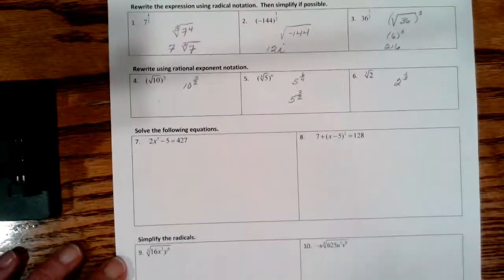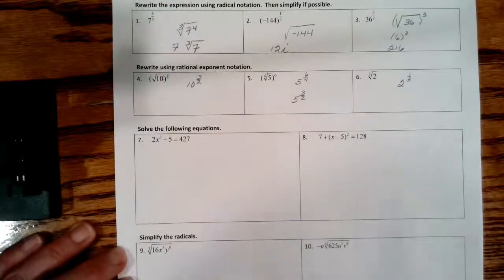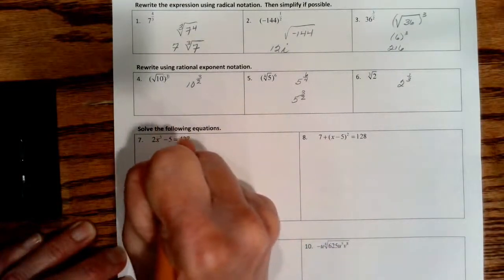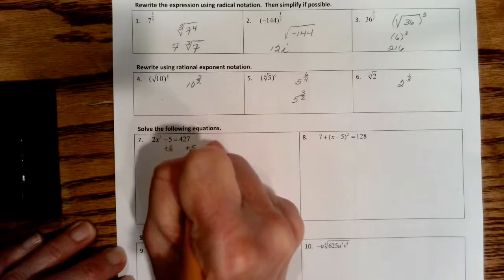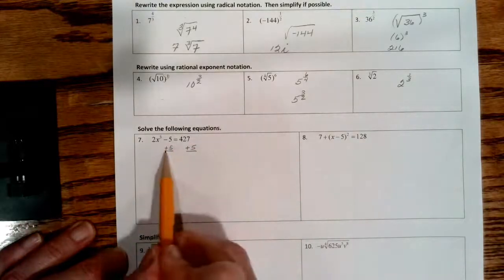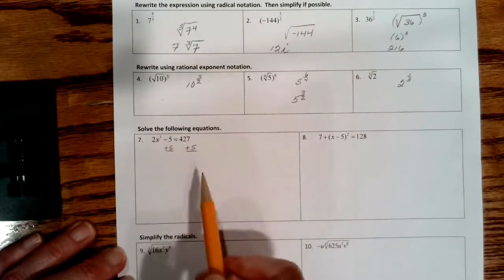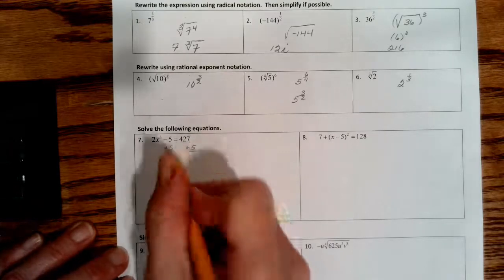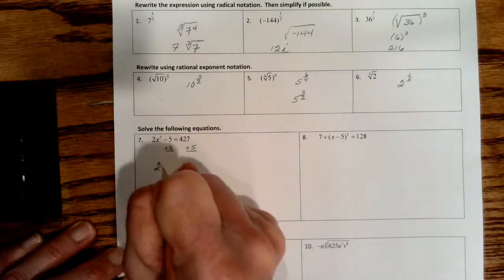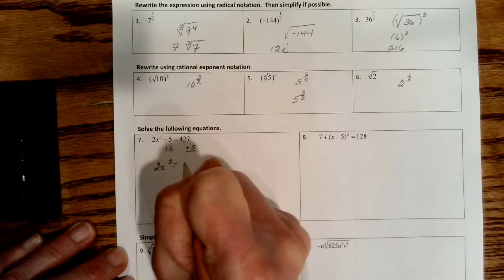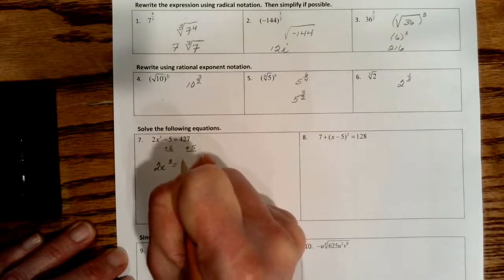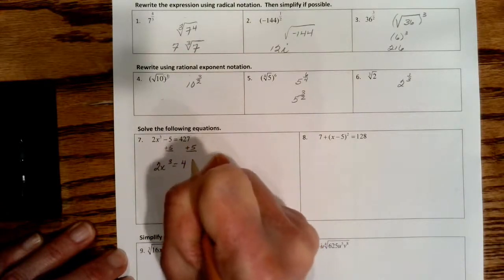All right, so the solving equations part is the one that I really want you to pay attention to. Our first job is always to isolate our exponent term. 2x cubed is equal to 432.